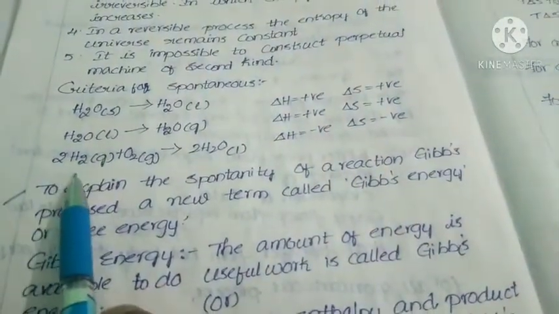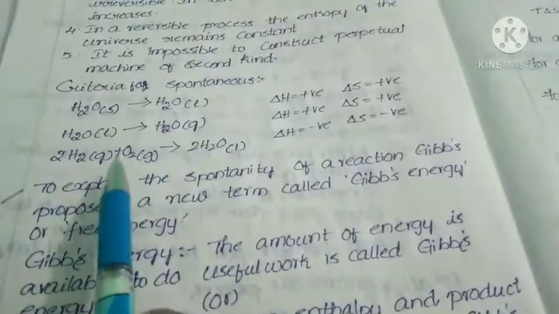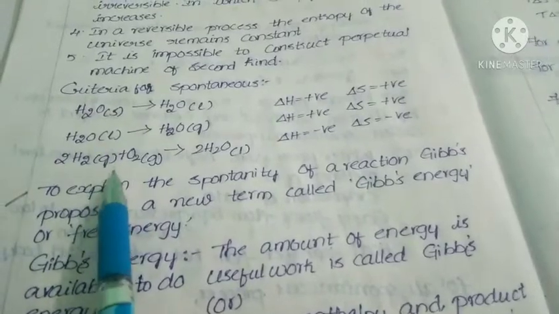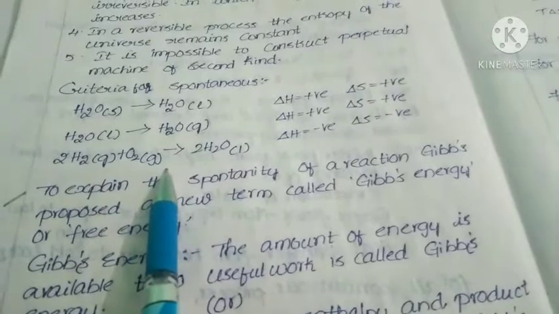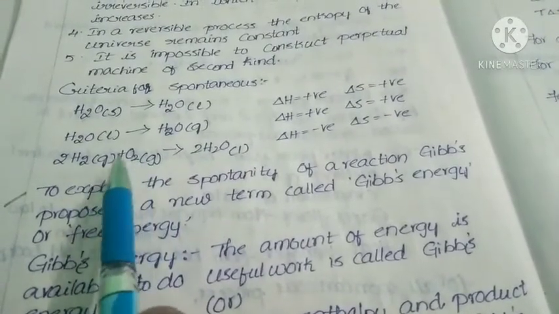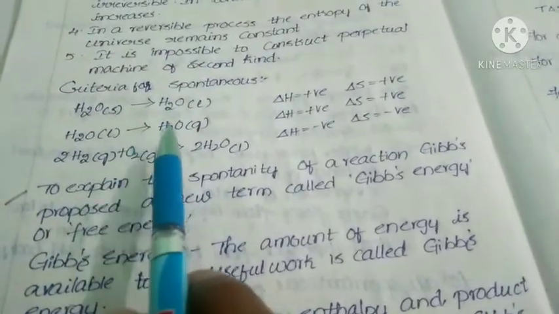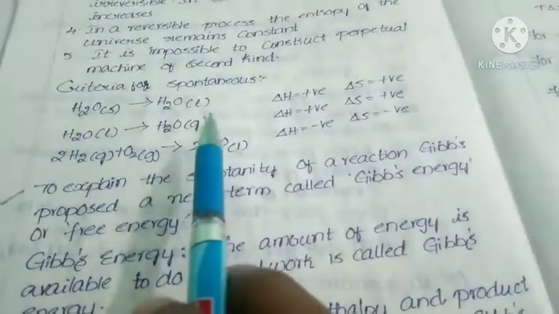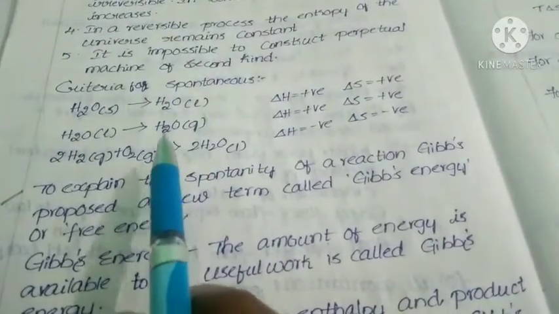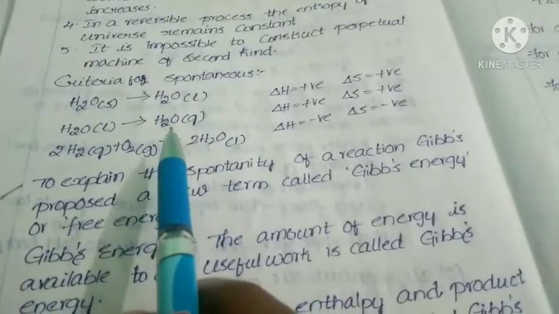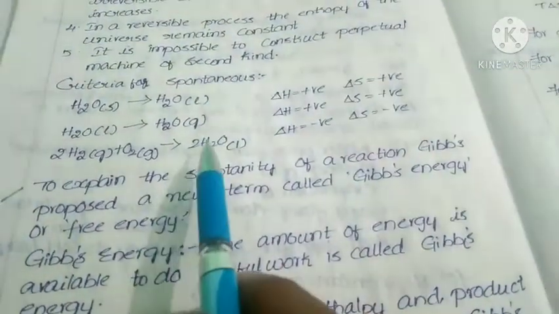Next, 2H2 gas plus O2 gas gives rise to 2H2O. Here gases are converted into liquid. This is also a spontaneous reaction, because when hydrogen and oxygen gases combine with each other in air, in the atmosphere, after some time water will be formed, but it takes more time. That is a different thing, but that is a spontaneous reaction.